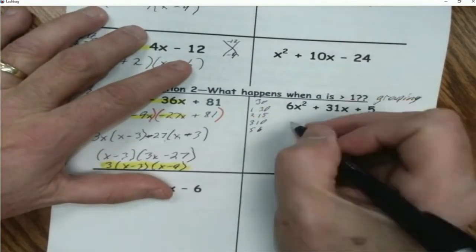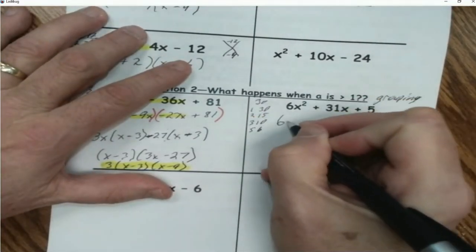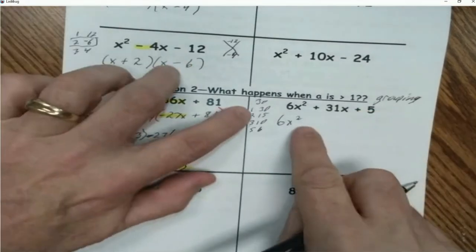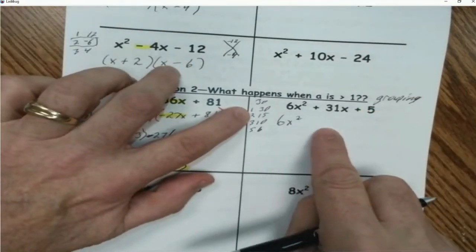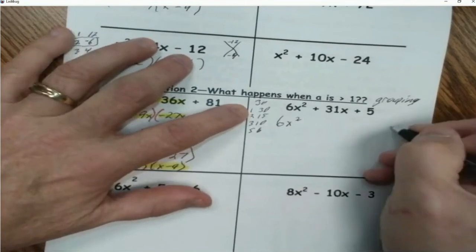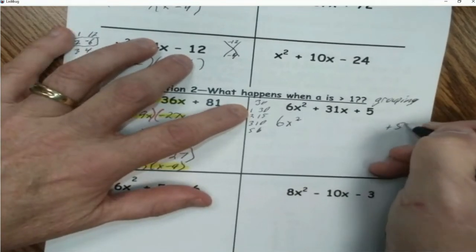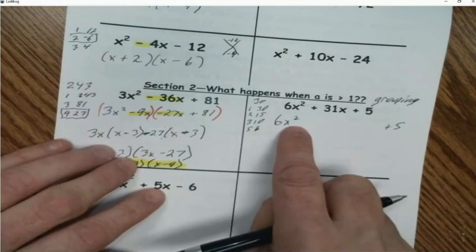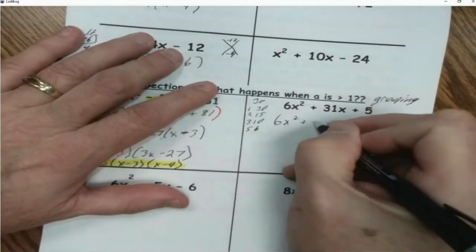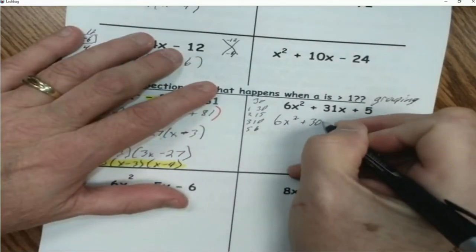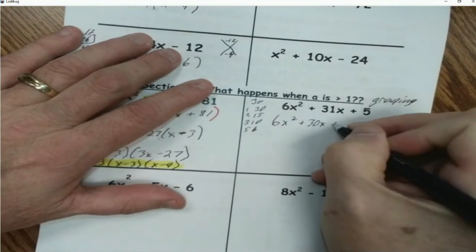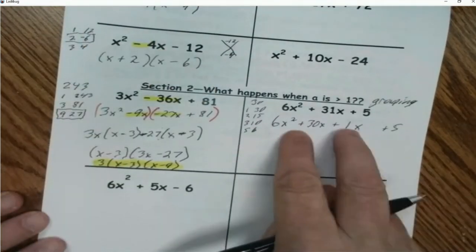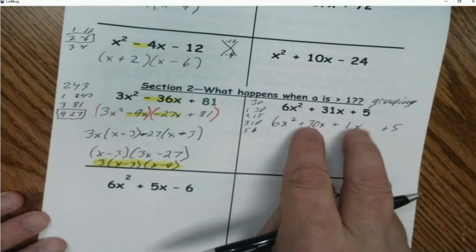All right, so we're going to say this would be 6x squared. And now we need to do either plus 1x or plus 30x, because over here, we're going to have the plus 5. So we can put the 30 with the 6. Let's do that this time. And plus the 1x plus 5. So we just took the 31x and we made it a 30x and a 1x.